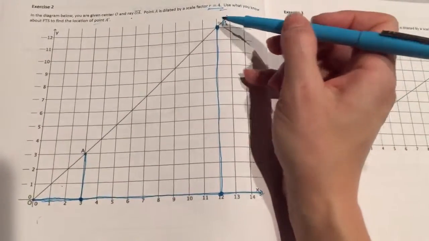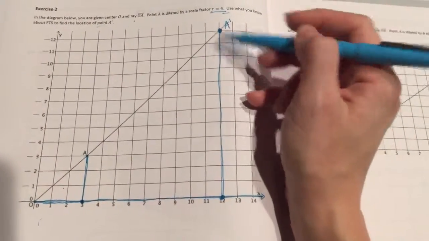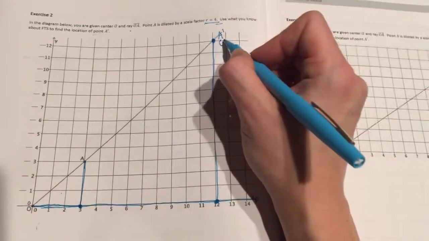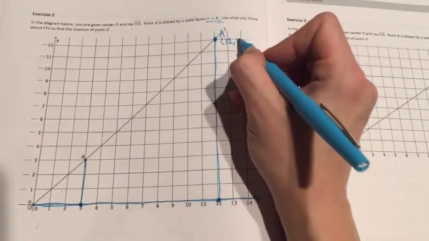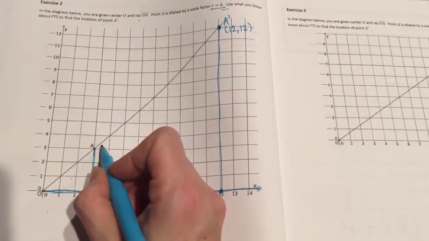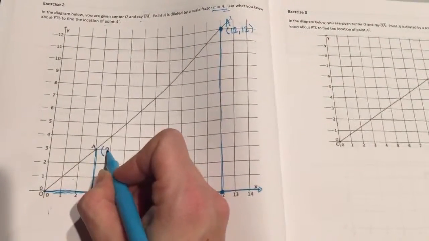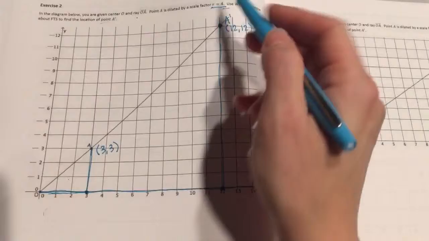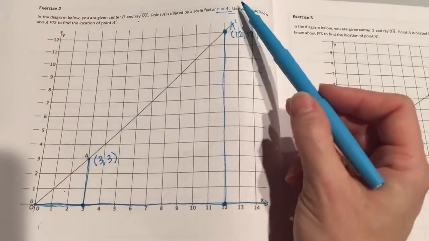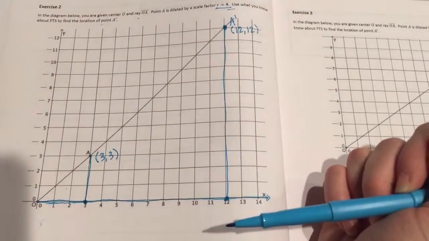What's nice about this is it's exactly on an intersection of the grid lines, so I can see that my new point is at 12, 12, and my original point is at 3, 3. And I can see that if I take my original points and multiply them by 4, I get my new points.